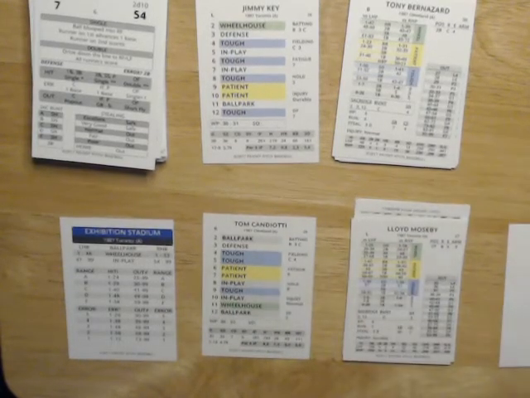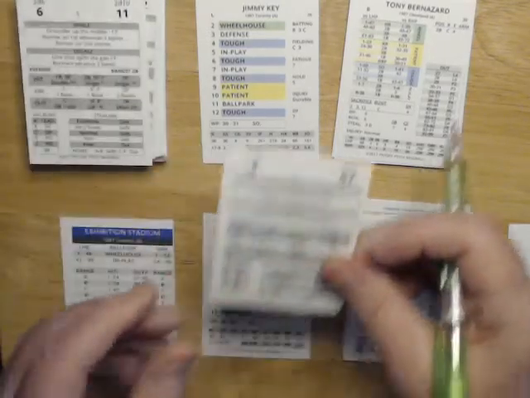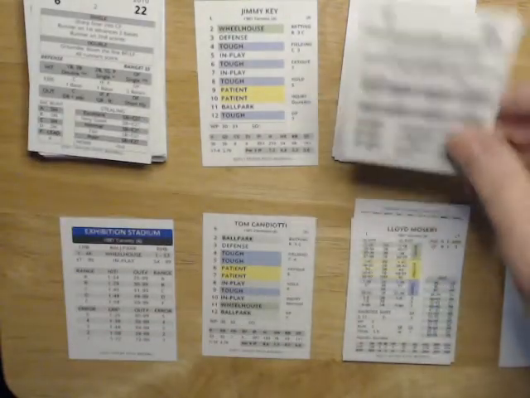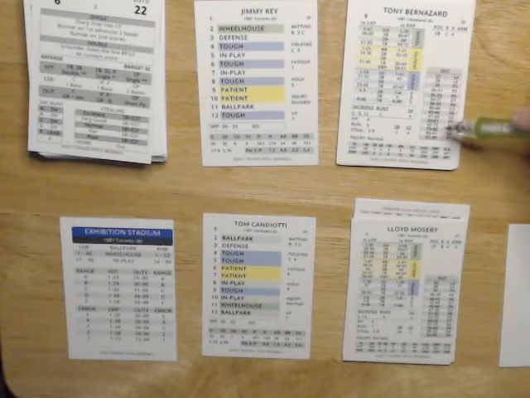Okay. Top of the 5th with Tony Bernazard. Okay. 4, Tough. 89. That won't reach there. It'll get up into here though for a ground out to the short. 6-3.